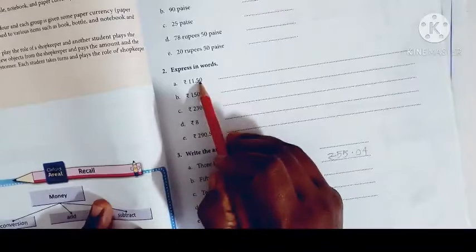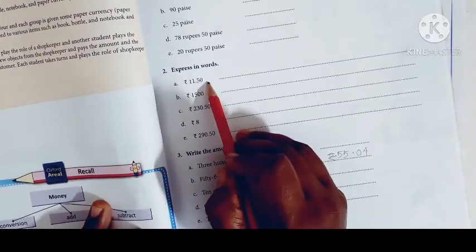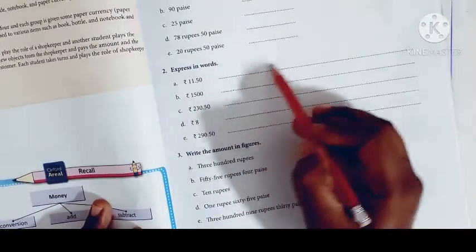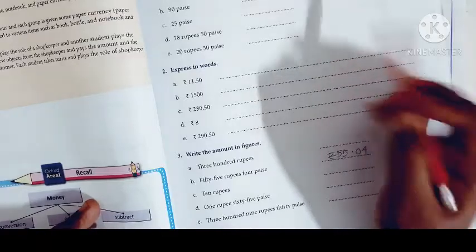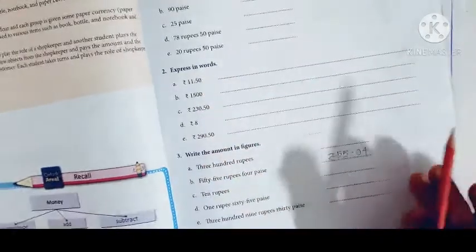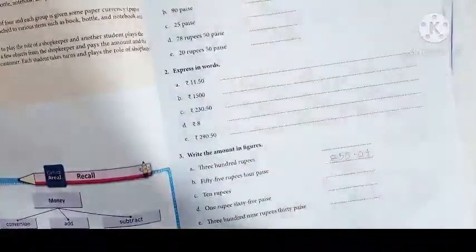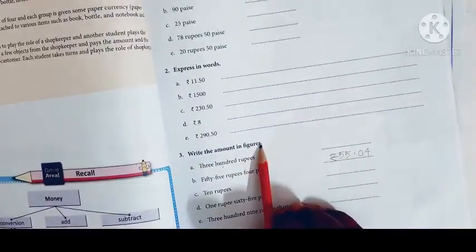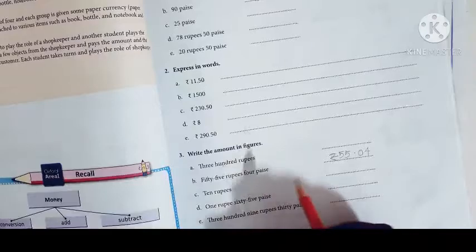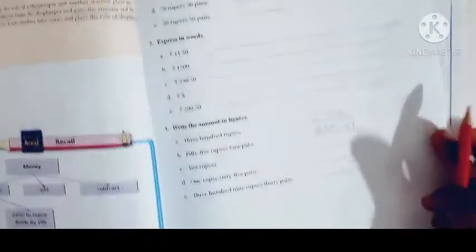Write in words means how will you write? 11 rupees 50 pies means how will you write? Eleven rupees and fifty pies. You have to complete that, the way we did in the exercise before, isn't it? Same exercise you can complete here. Next, write the amount in figures. How will you do 300 rupees? Rupees 300. That's all. Same with 50.